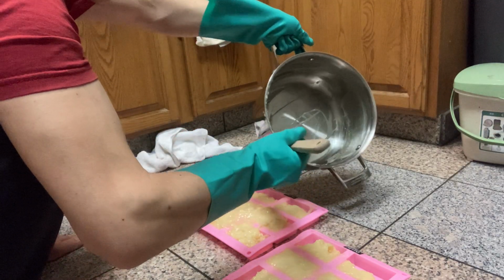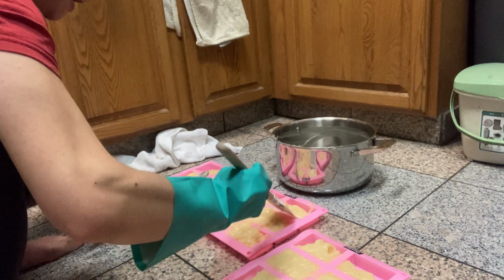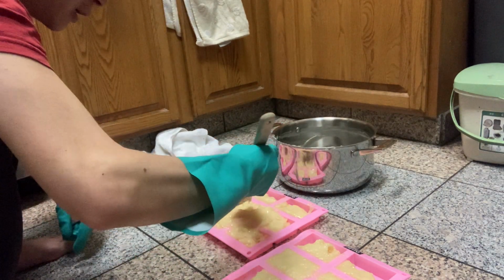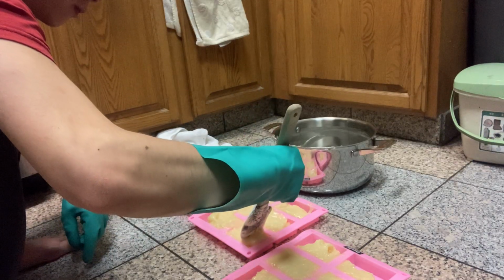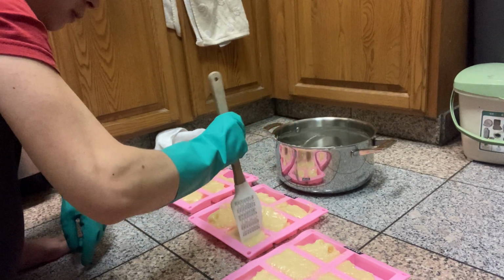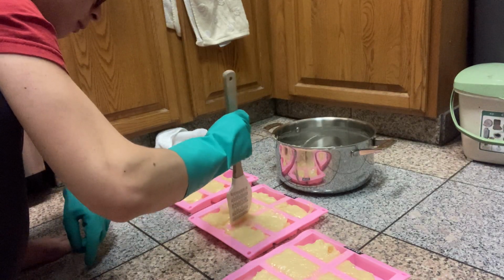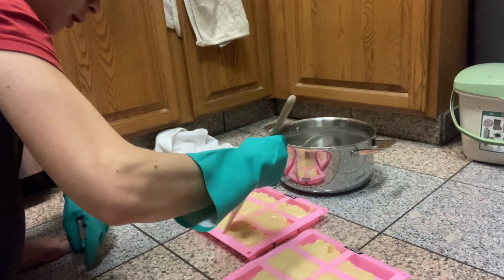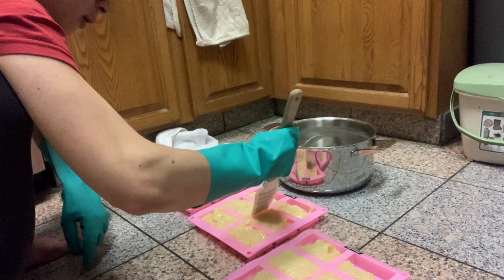But yeah, just look at all this wasted soap as a result of using the pot and these molds. I just want a vertical column that I can pour the soap into. I think that would be better than this for sure. No doubt about it.